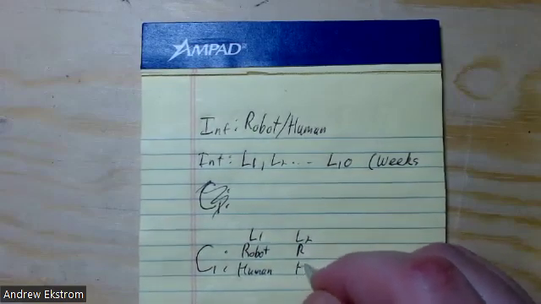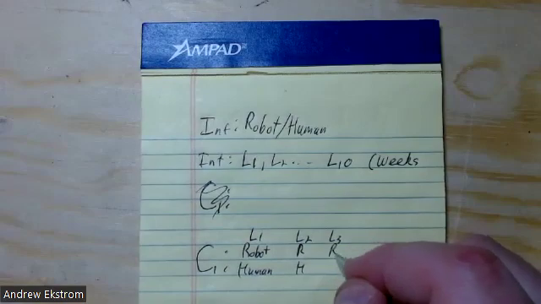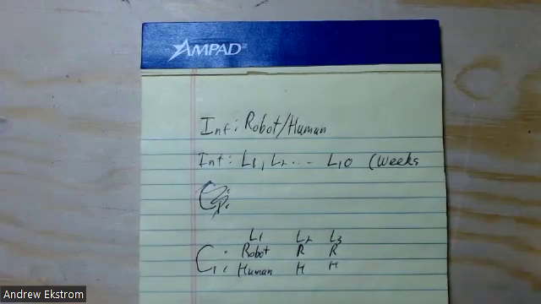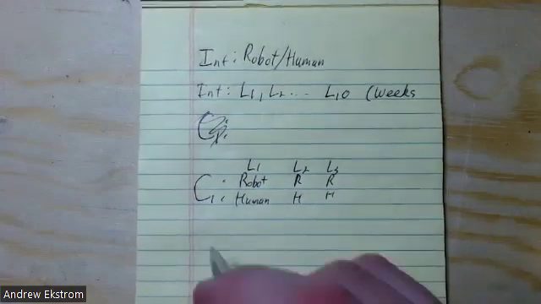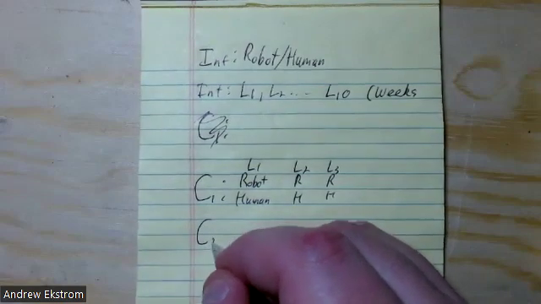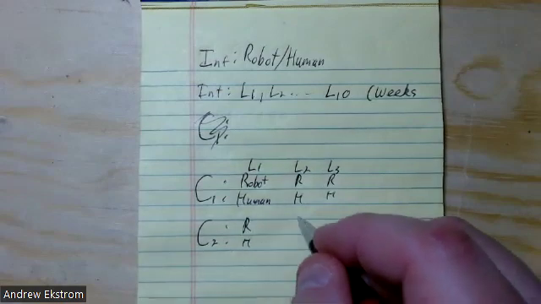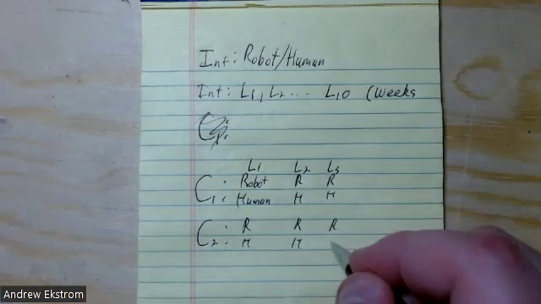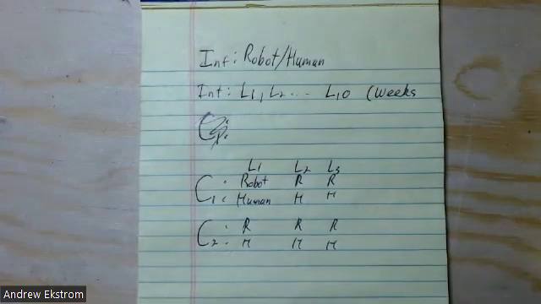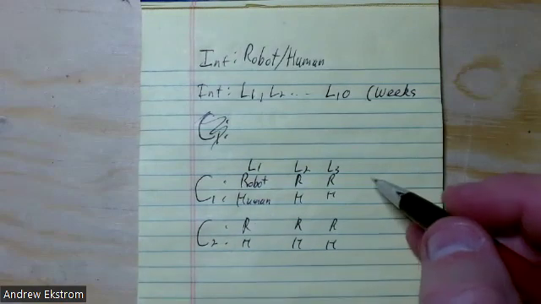Lesson 2, robot, human. Lesson 3, robot, human, and so on. Child 2 gets the same thing, robot versus human, robot versus human, robot versus human, and they do that all the way down.